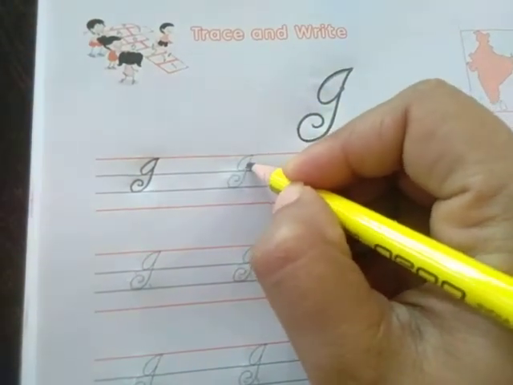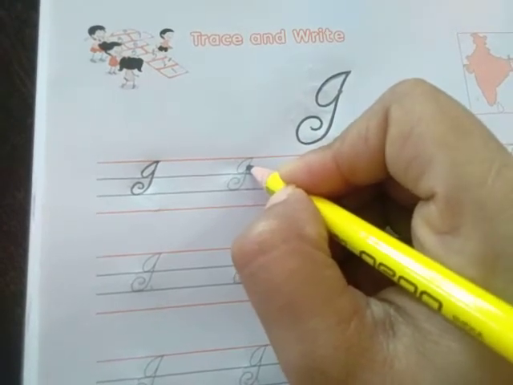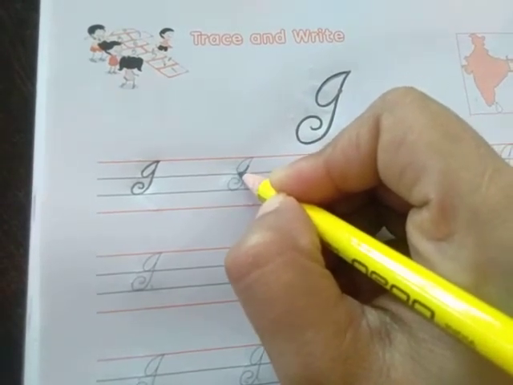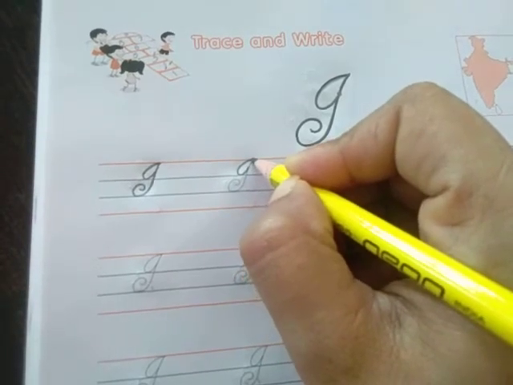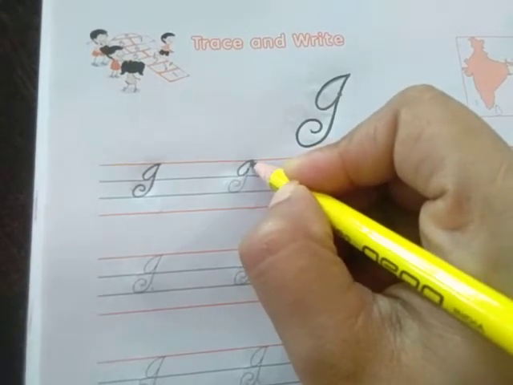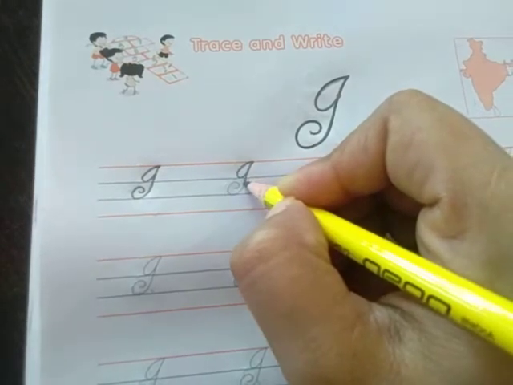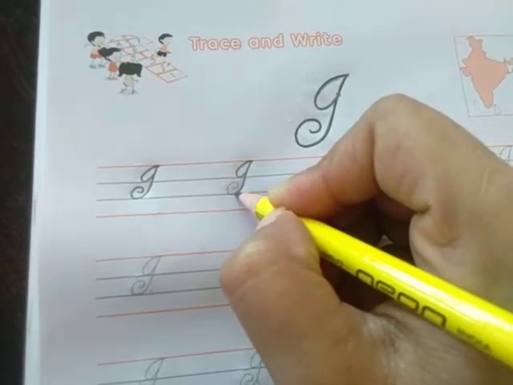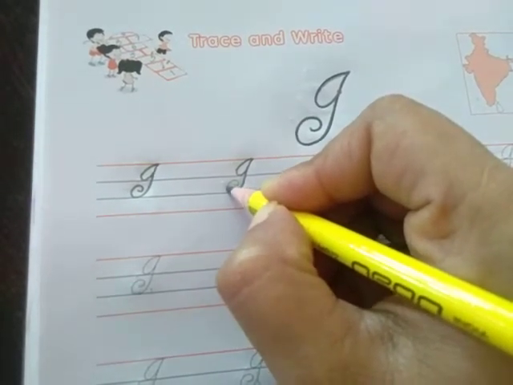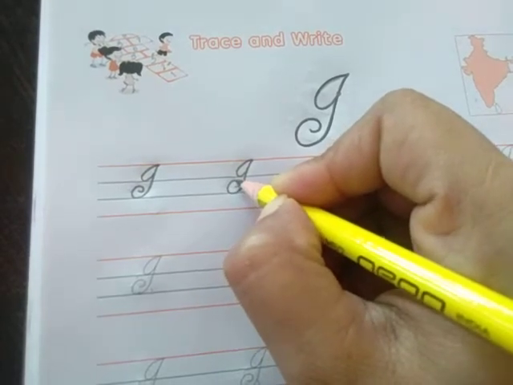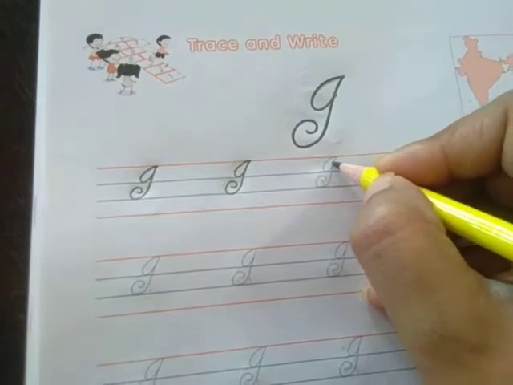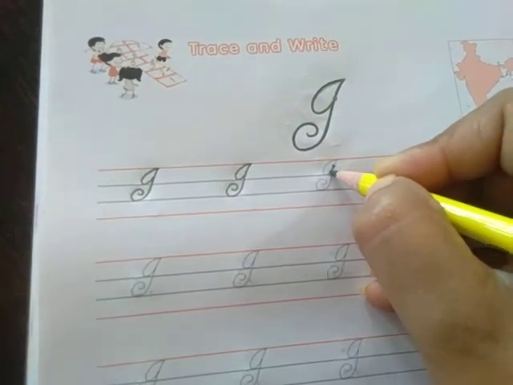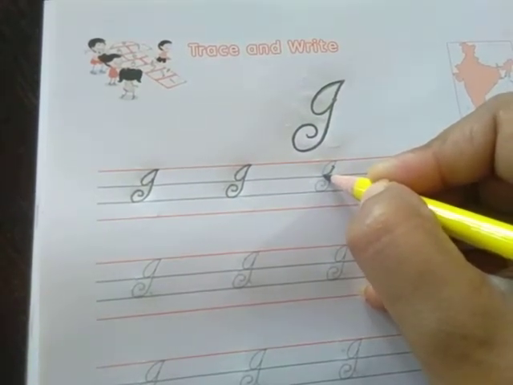Again, from this point you have to start, come to the second line, go to the first line. From here you have to come slanting down to the third line. Here a curve with a little curl. I. At this point you have to come down to the second line.